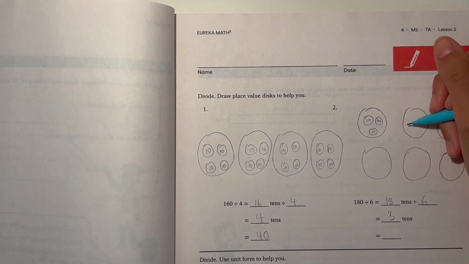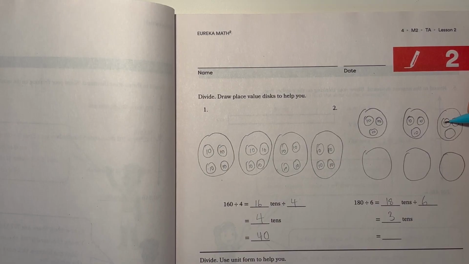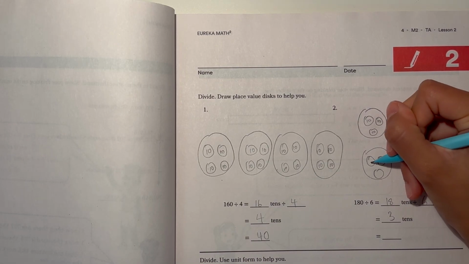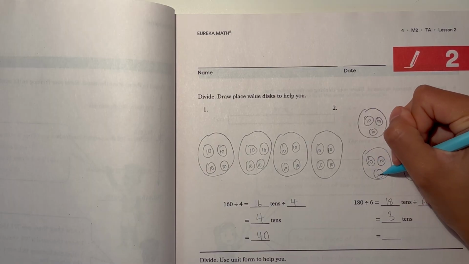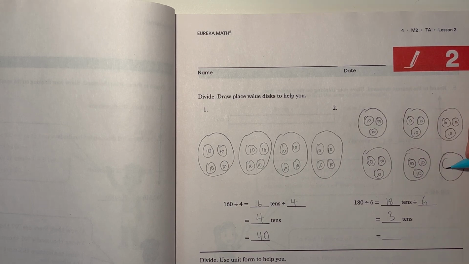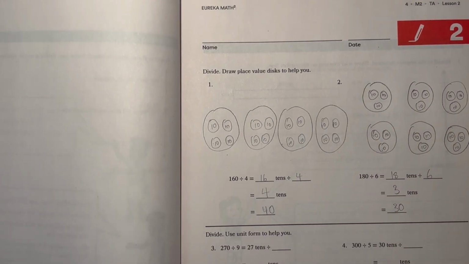So that's 1, 2, 3, 4, 5, 6, 7, 8, 9, 10, 11, 12, 13, 14, 15, 16, 17, 18. 3 tens is equal to 30, so that's our answer.